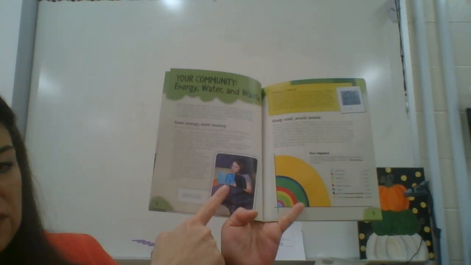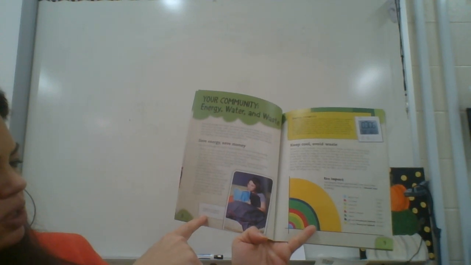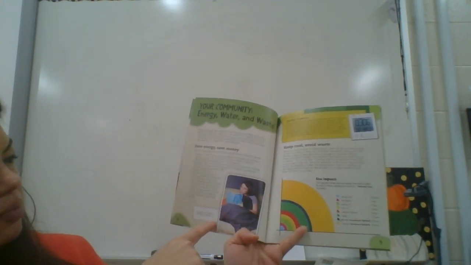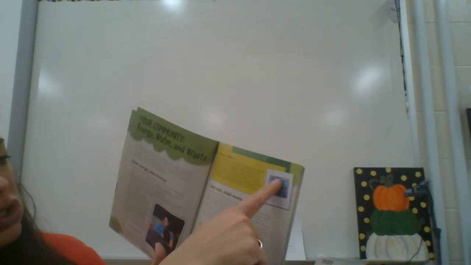And then we're going to skip ahead a little bit, and we're going to look at your community, energy, water, and waste. And I notice on this page we've got some different text features. We have some subheadings here: save energy, save money, keep cool, avoid waste, eco impact. Notice that we have a photograph like we did on the other page. And we have a caption: snuggling up in a blanket to read can be a real pleasure. We have a sidebar, energy monitors, with a little photograph of one.